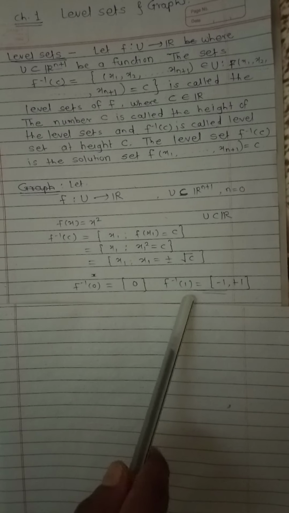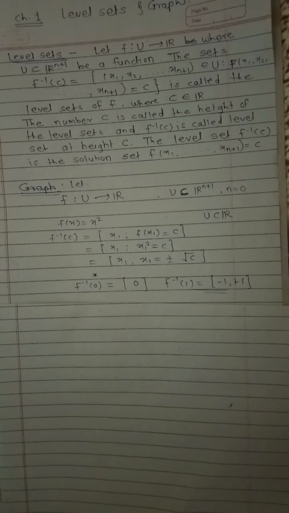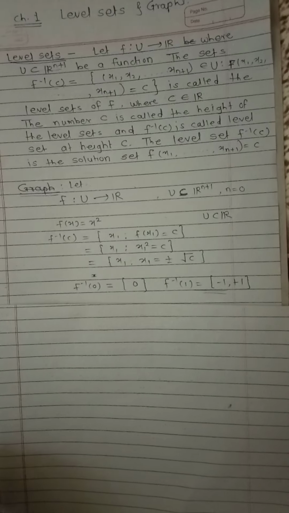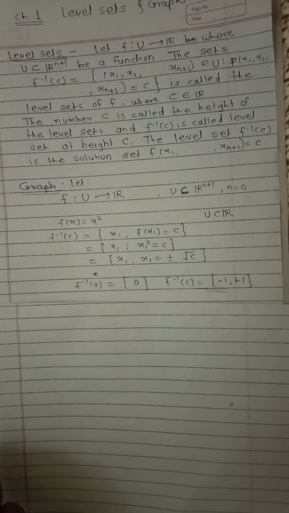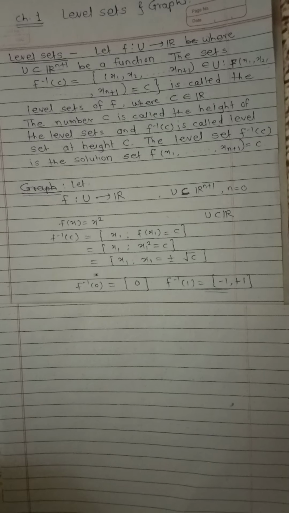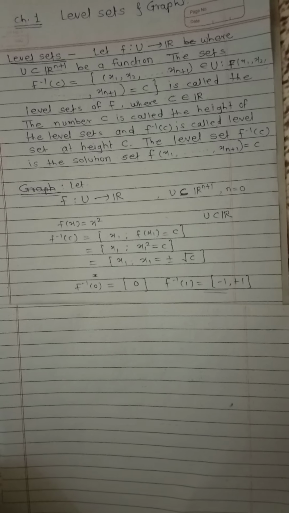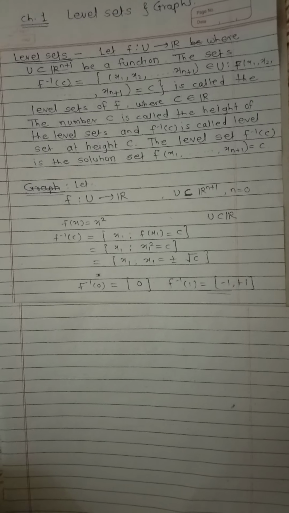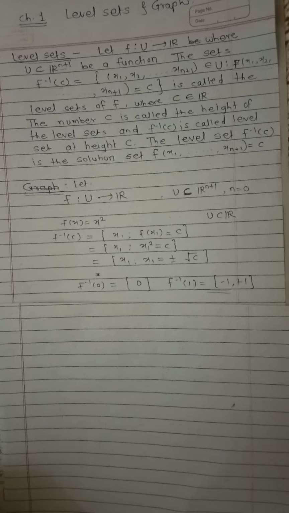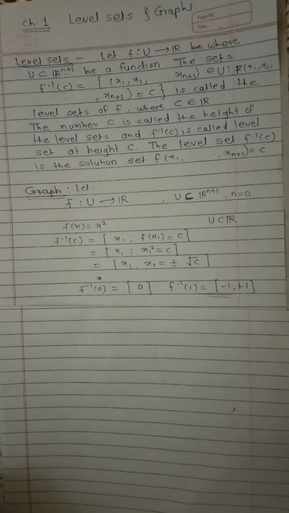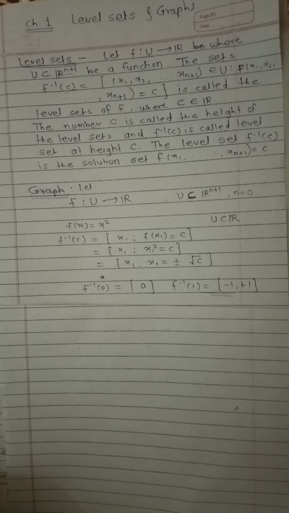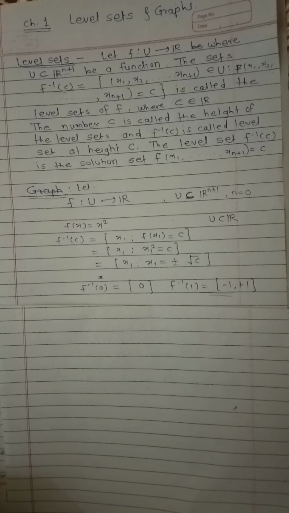The level set means a collection of points satisfying an equation f(x1, x2, up to x_(n+1)) equals a constant, or a real number. That is a level set. A level set means the solution set of the equation f(x1, x2, up to x_(n+1)) equals c.